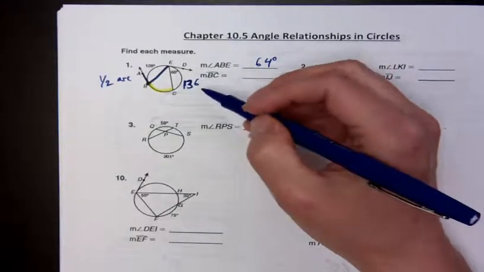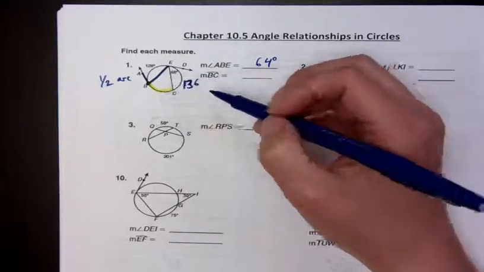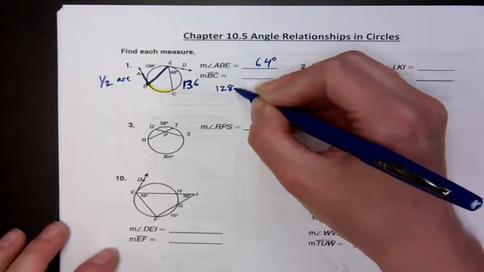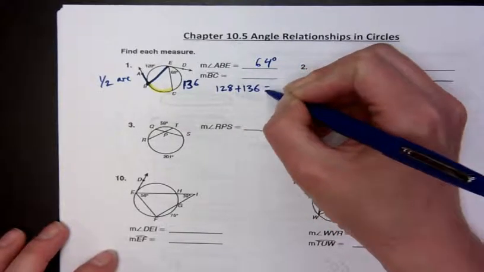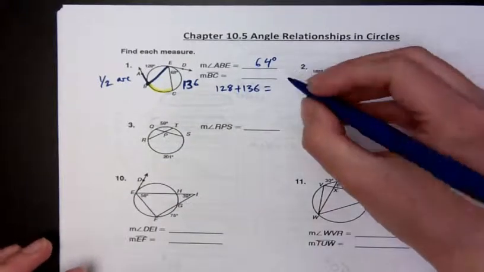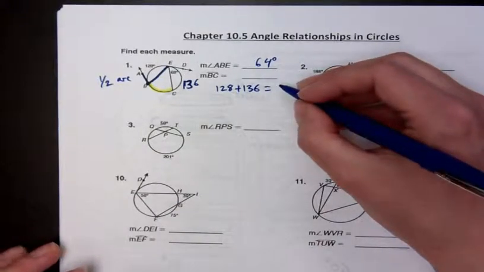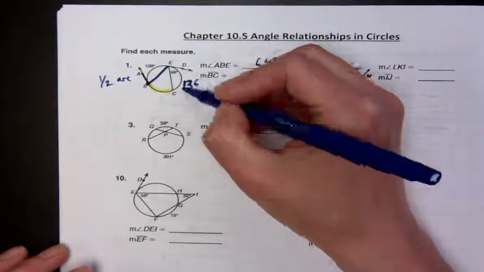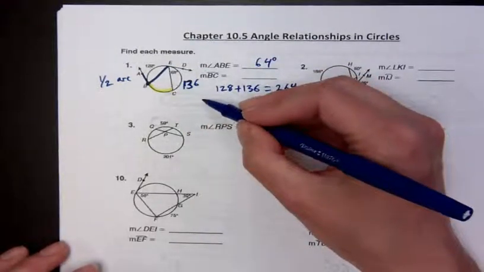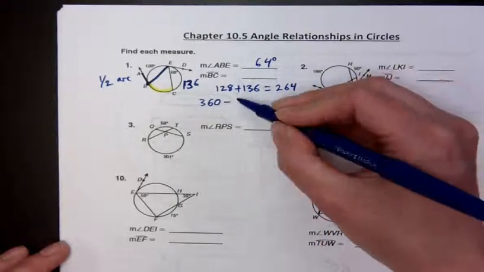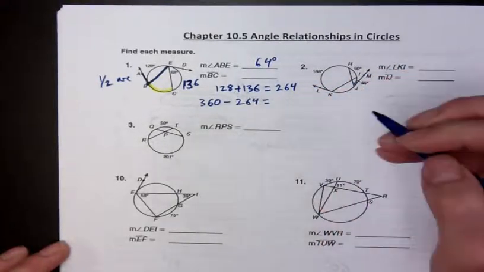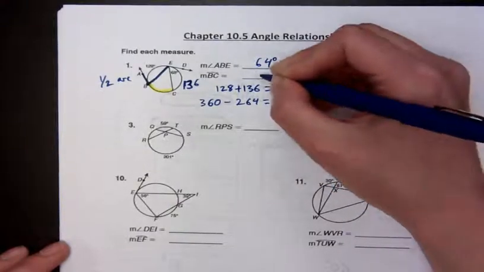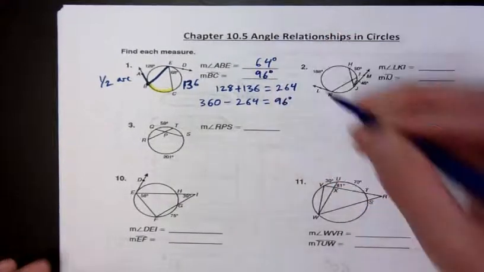And then we're going to subtract from, so 128 plus 136, what does that come out to? 264. And so if I know this part's 264, I just subtract from 360. So 360 minus 264, which comes out to 96. Okay, that's not how I did it at all. All right, how did you do it?